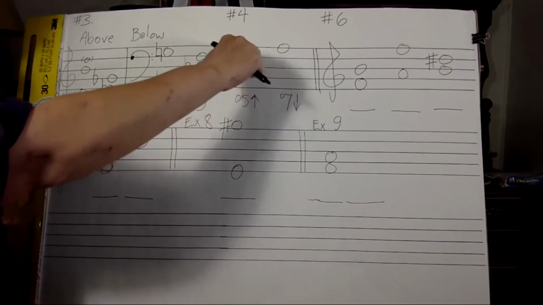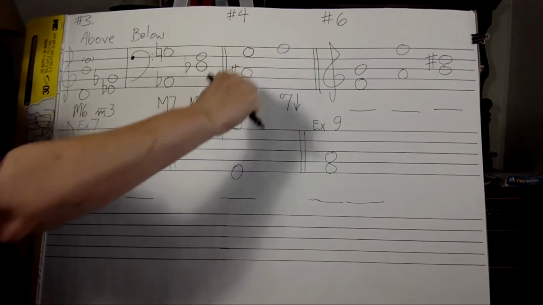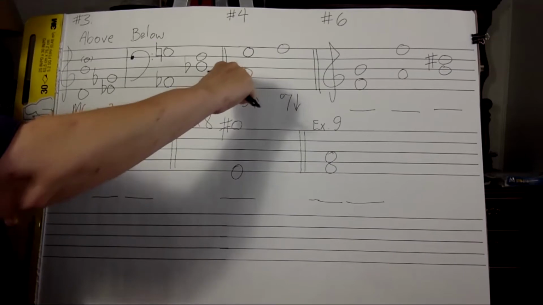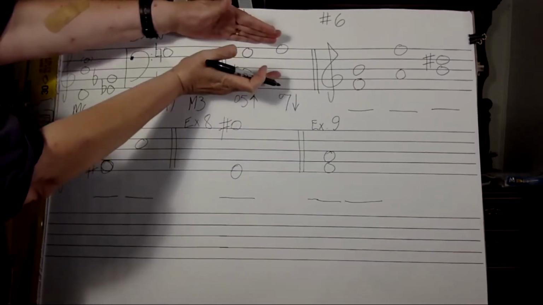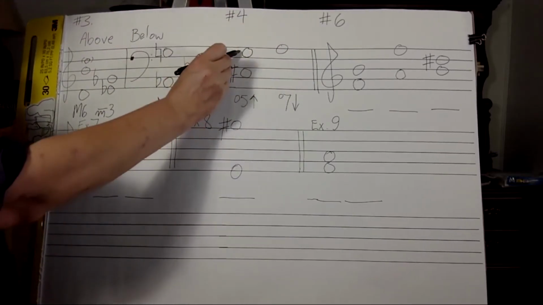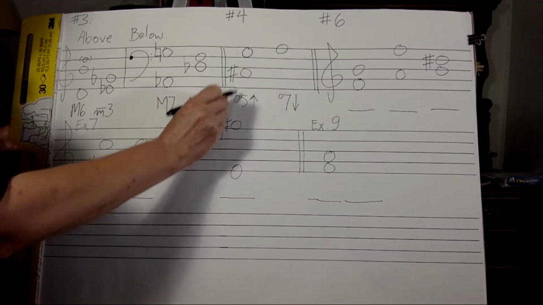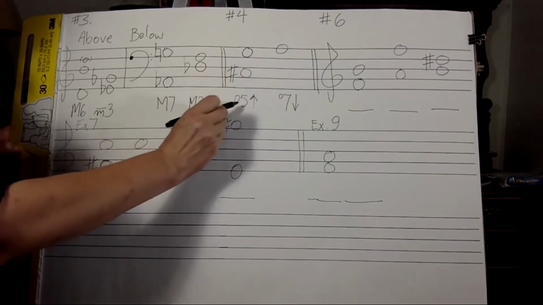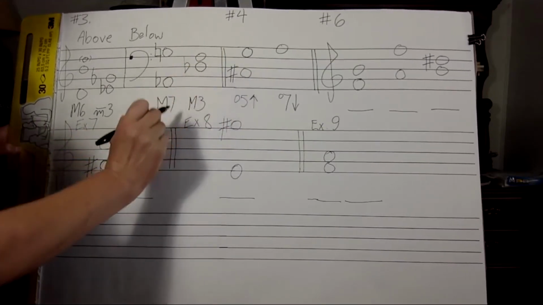C natural to G natural is a perfect 5th. When we put a sharp on the C, we're raising the bottom note, and that makes the interval smaller. So C sharp to G is a diminished 5th. If this were calling for a perfect 5th, we'd have to put the same accidental on both of those notes.